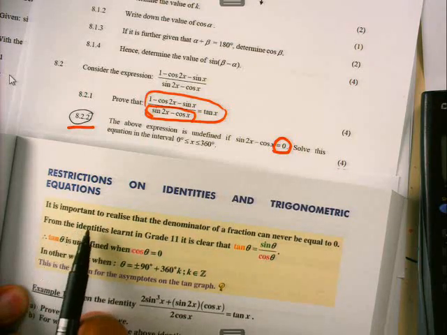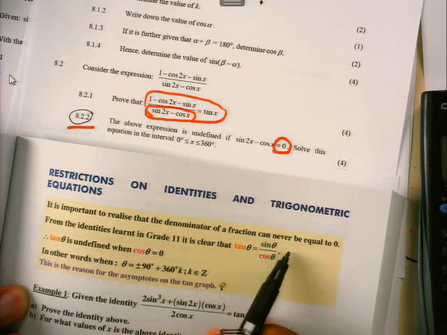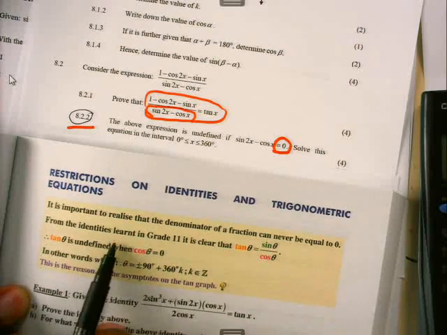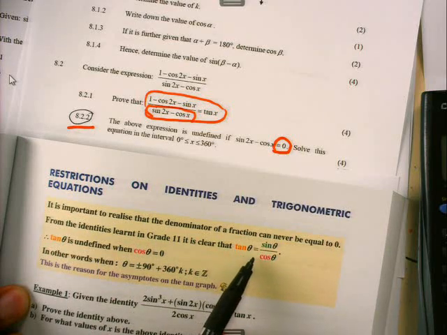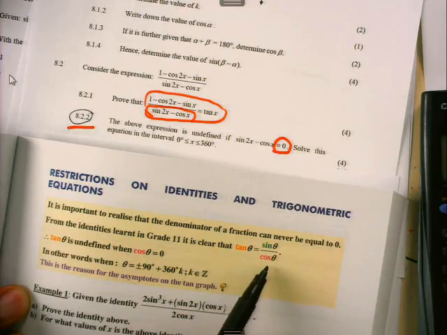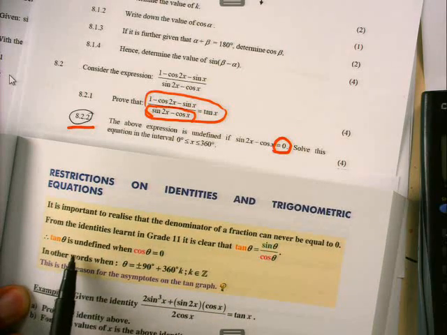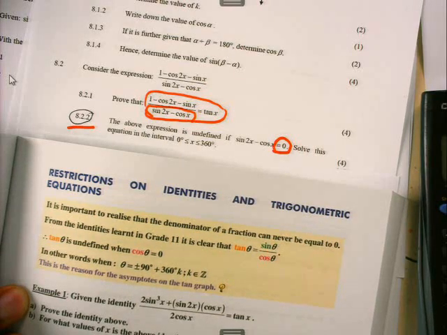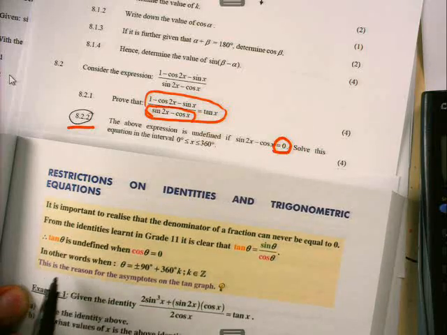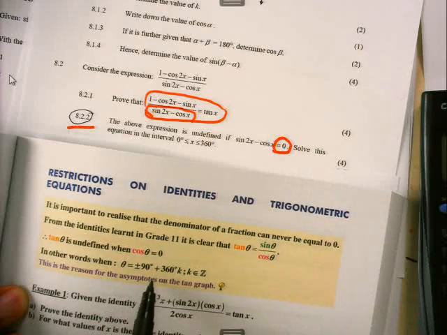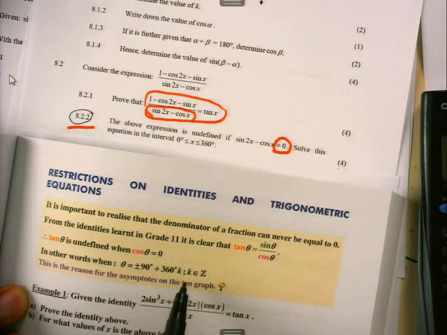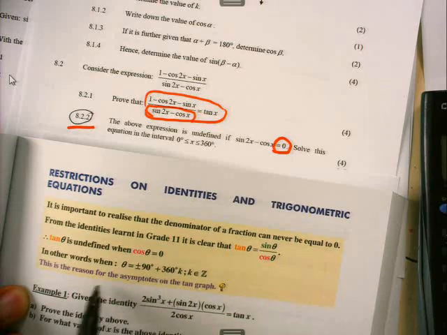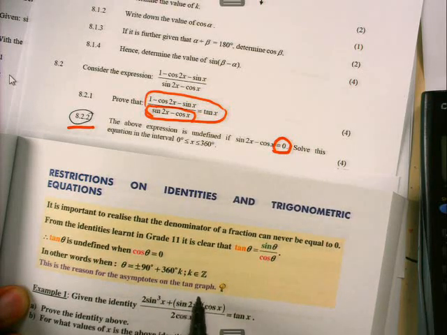It is important to realize that the denominator of a fraction can never be equal to 0. That part is very, very important, right? From the identities learned in grade 11, it is clear that tan theta is equal to sin theta divided by cos theta. Then tan theta is undefined when cos theta is equal to 0. You remember that's why we have the asymptotes. In other words, when theta is plus or minus 90 degrees plus 360 times k, and k is an element of the integers, then tan will be undefined on this interval. This is the reason for the asymptotes on the tan graph.